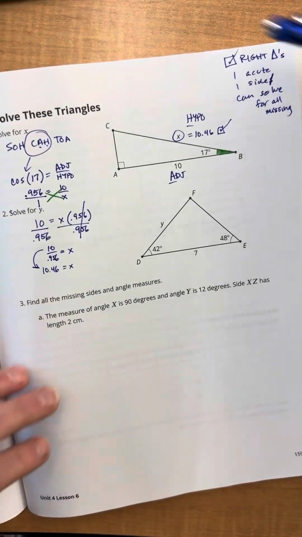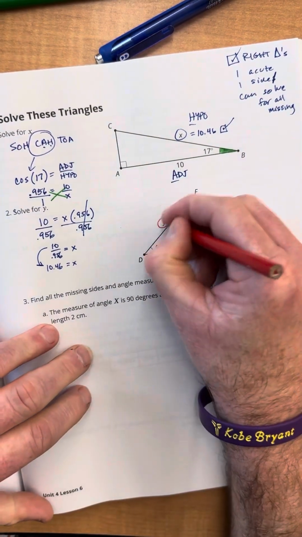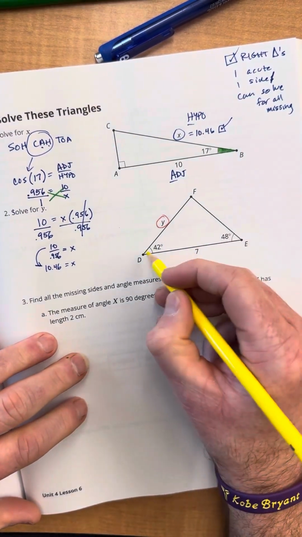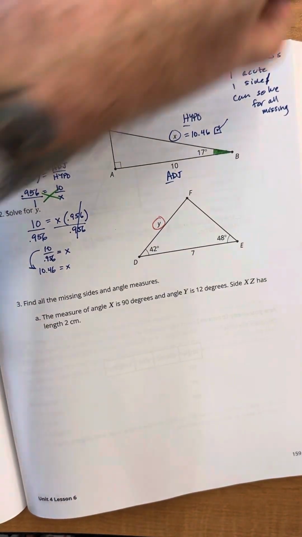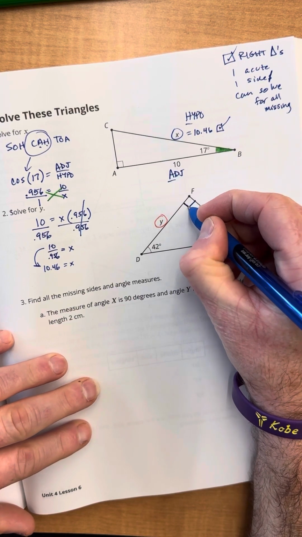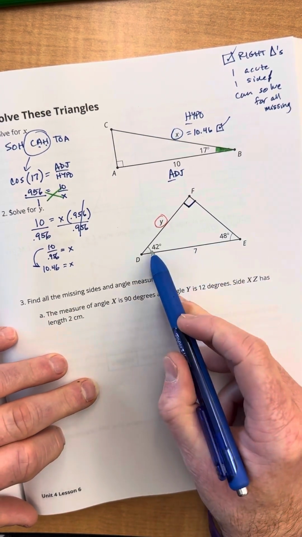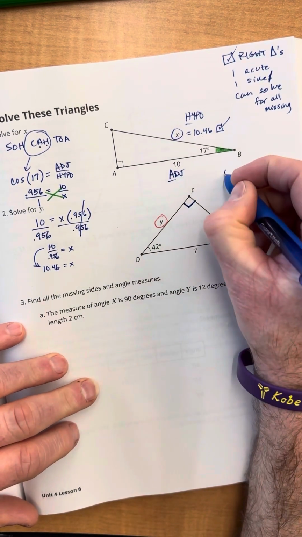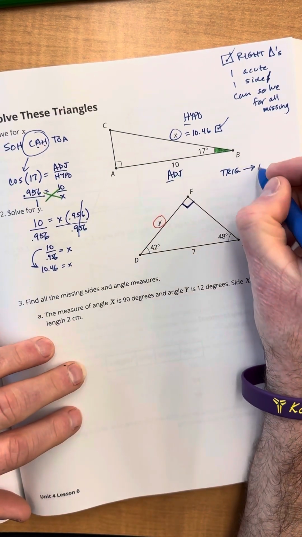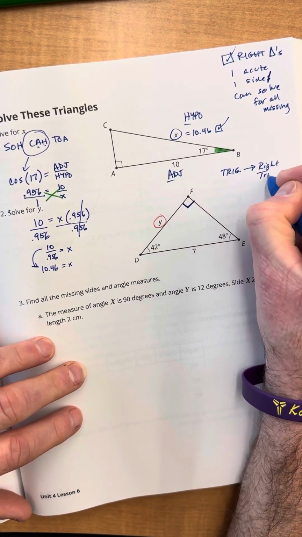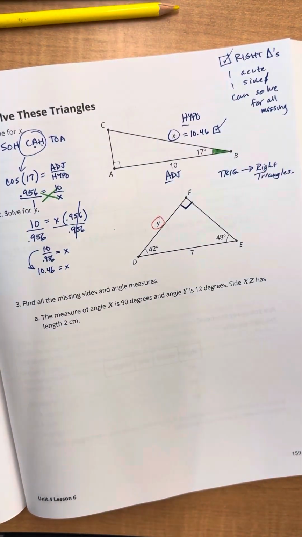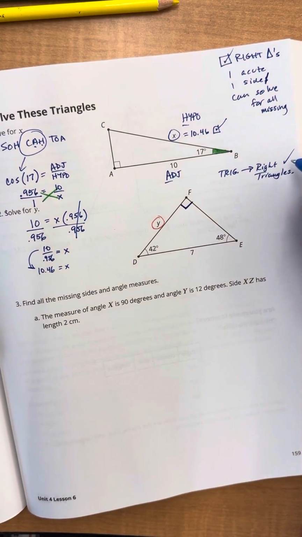Always a good idea. Okay, let's switch gears. We're doing y now, so we've got to solve for y. This one is kind of cool. You can choose either of these two to use, but first you have to make a proof that this is 90, because you can't just go willy-nilly into any triangle. You can only use trig for right triangles. SOHCAHTOA is right triangles, with a right angle.